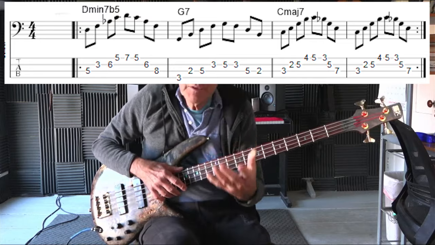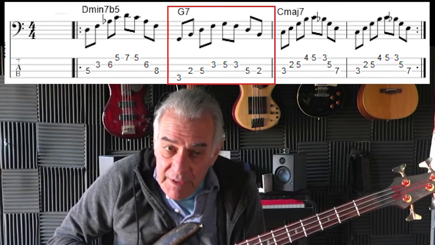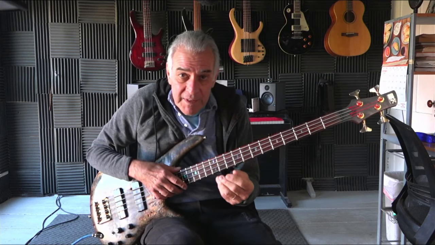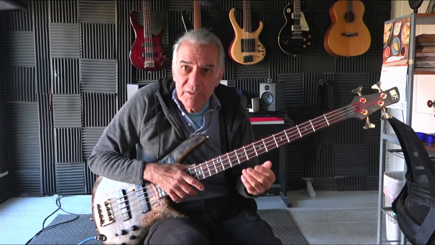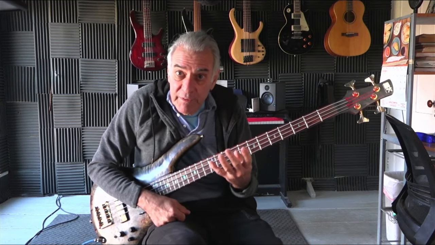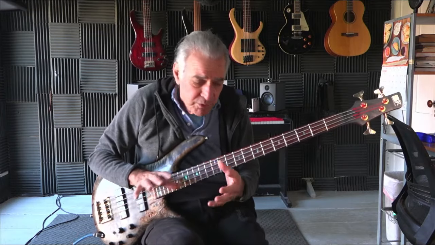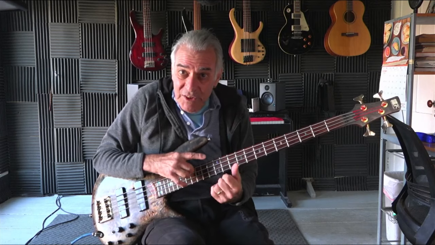So there you have one measure of the 2 minor 7, one measure of the G7, and 2 measures of the C major 7. 2 minor 7, 5-7 to 1 major 7. Let's move on to 2 beats for the minor 7, 2 beats for the 5-7, and 4 beats for the C major 7. And I'm going to play it a little differently and take some shortcuts. I'm not going to use the whole arpeggio like I did in the last example.